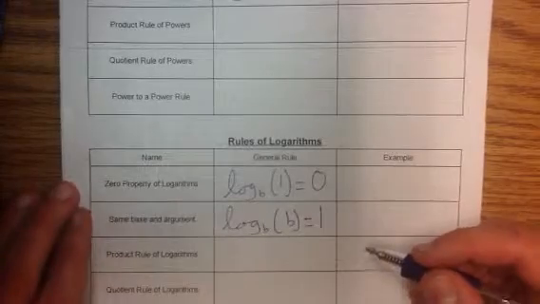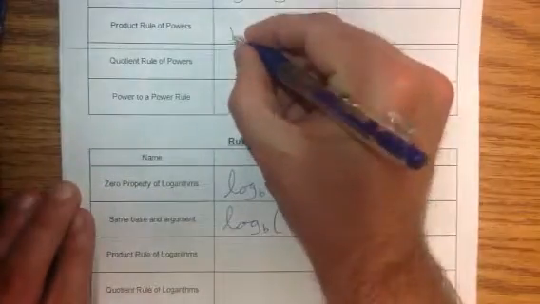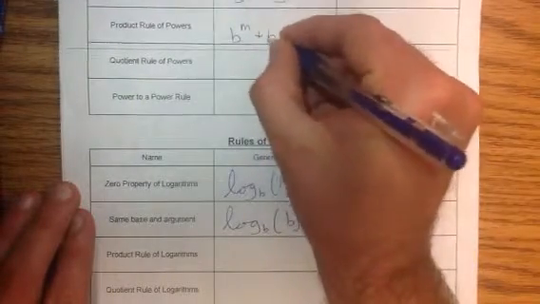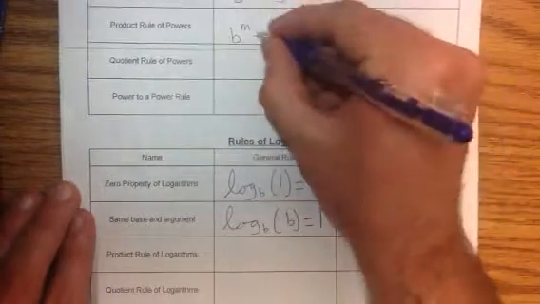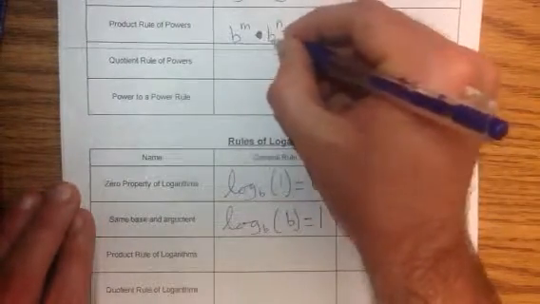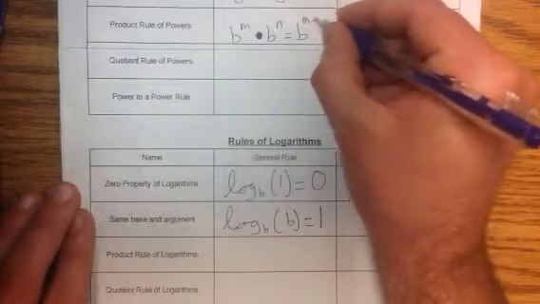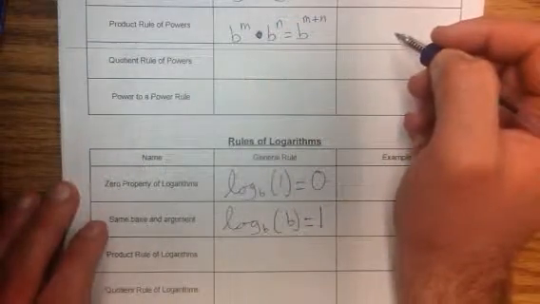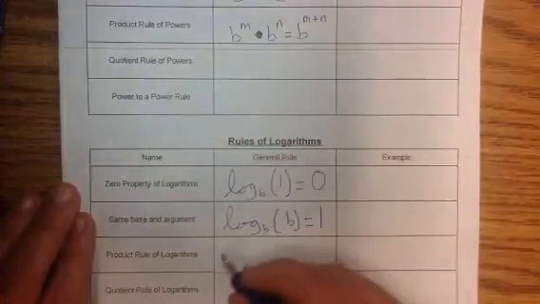Things get a little bit trickier with the product rule of powers. If you have b to the m times b to the n, that is b to the m plus n. Make sure you change that to multiplication. My apologies. So here, just like when you have powers being multiplied, you add the exponents.